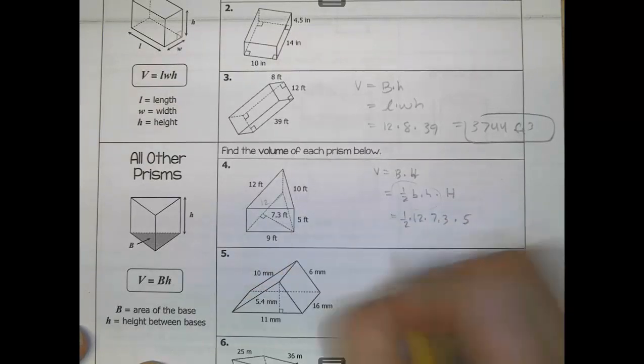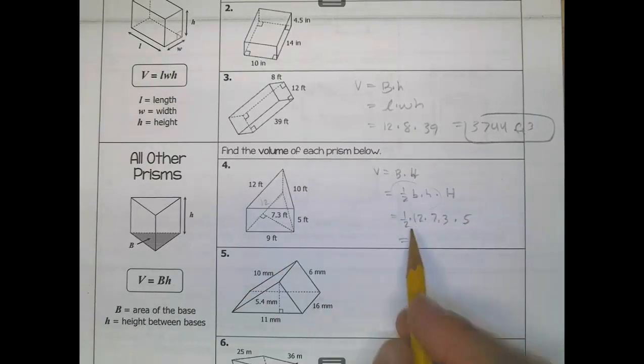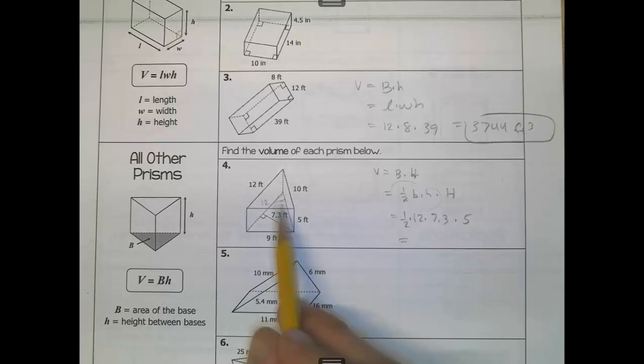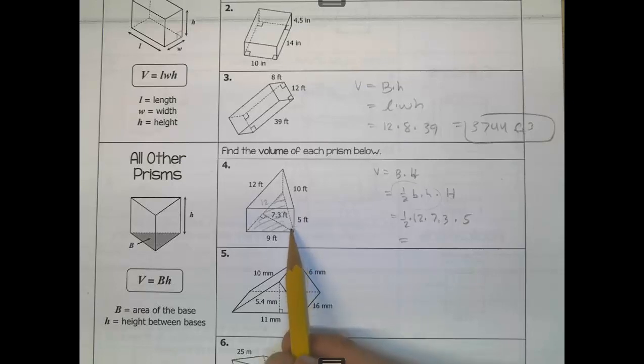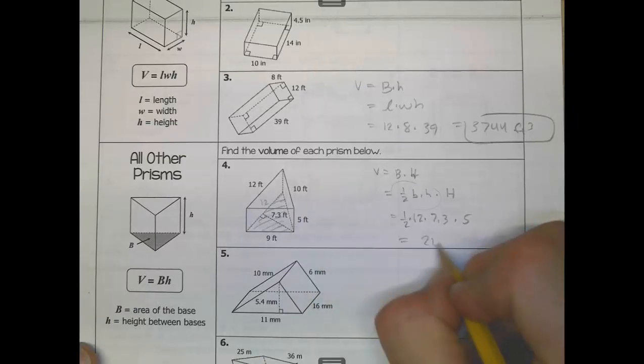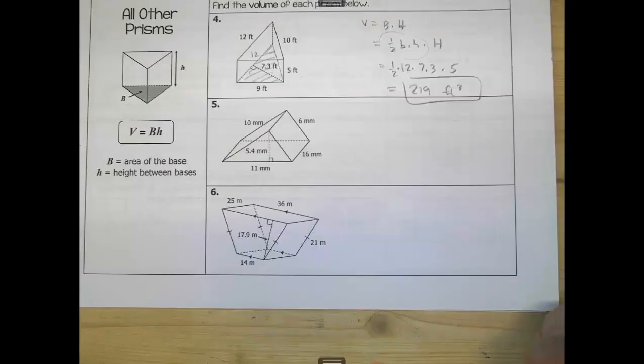So that's just a visual thing. Hopefully you can see that, but we're trying to find the area of this small base on the bottom, which I've shaded, and then once we find that, we multiply it by the height. And that gives us 219 cubic feet. Okay, let's try another one.